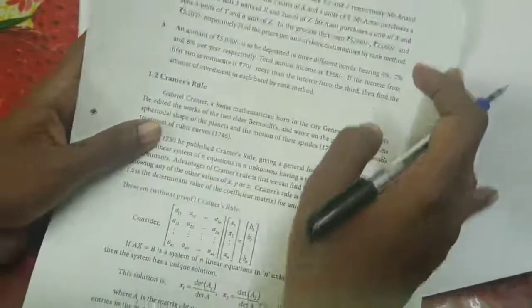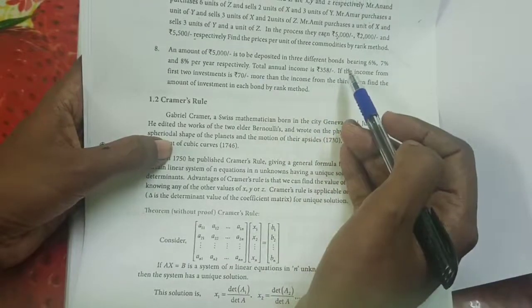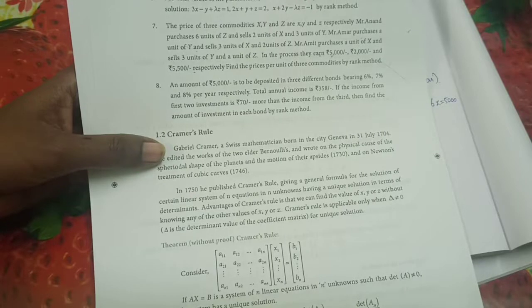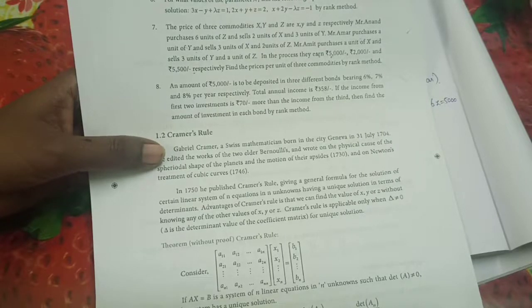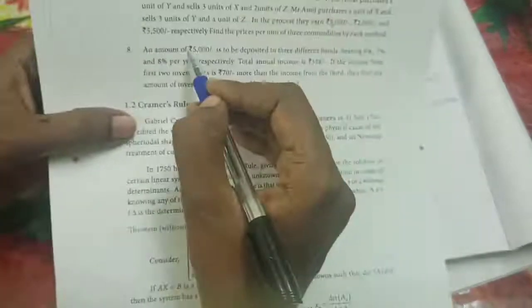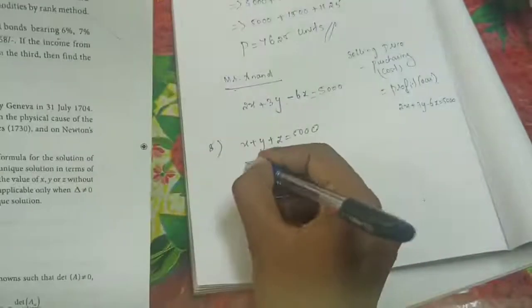Okay. Last question. An amount of rupees 5,000 is to be deposited in 3 different bonds bearing. How much they need to deposit? Totally 5,000. So let us take the three bonds as bond 1 as X, bond 2 as Y, and bond 3 as Z, you assume. Okay. So from the first condition, you can write the three different bonds. Is it right? So you can form X plus Y plus Z is equal to 5,000. Okay. Then next one is bearing 6%. 6% means how will you write?